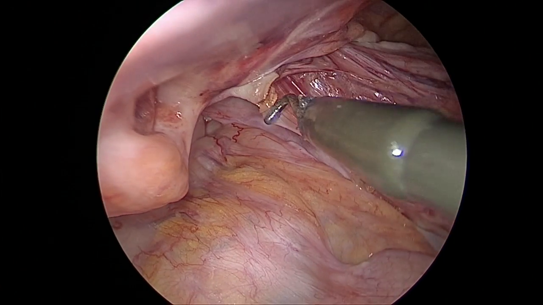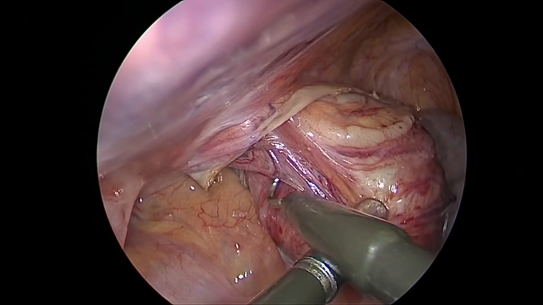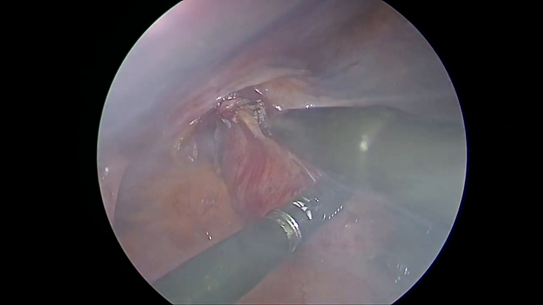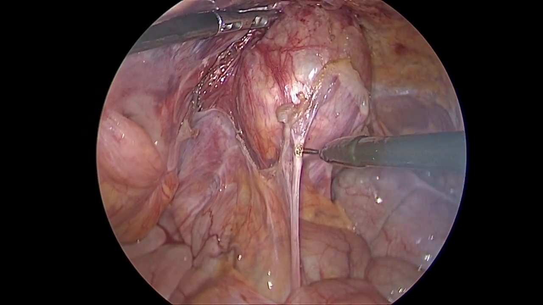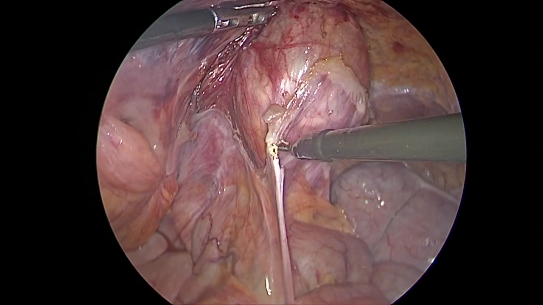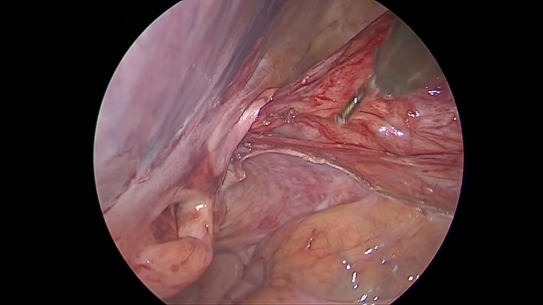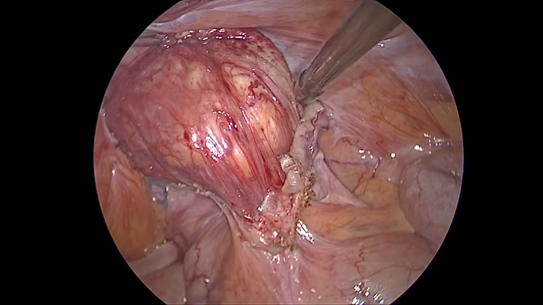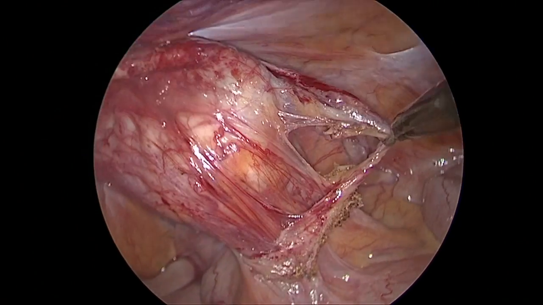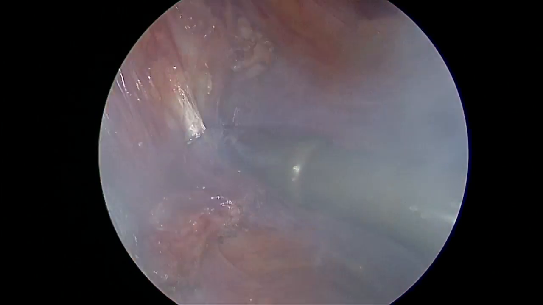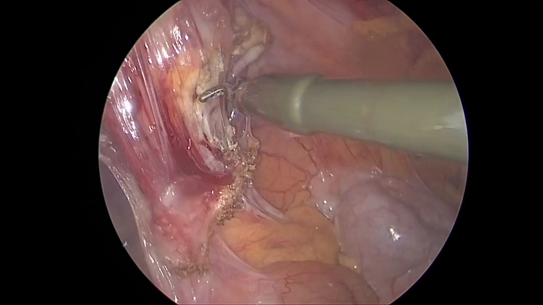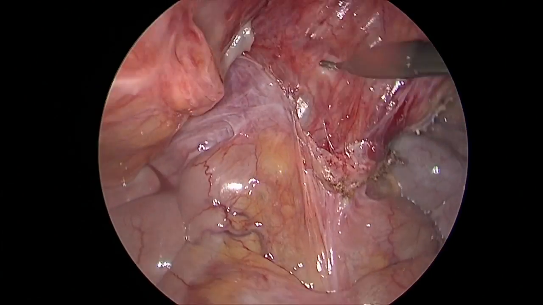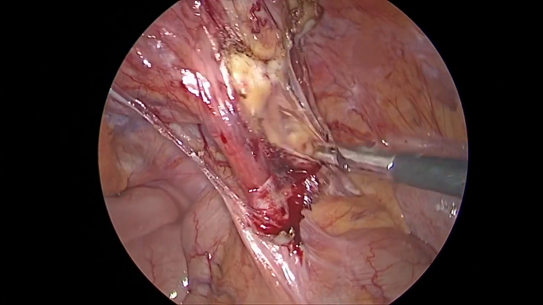Having dissected the peritoneum off on the superior aspect, what I saw was there were enlarged lymphatics in this area, and probably this was a cyst which was originating from the lymphatics, and you can see the large lymphatic channels. Having dissected the cyst superiorly, inferiorly, all that remained was the enlarged lymphatics which were feeding it and were exiting the cyst.